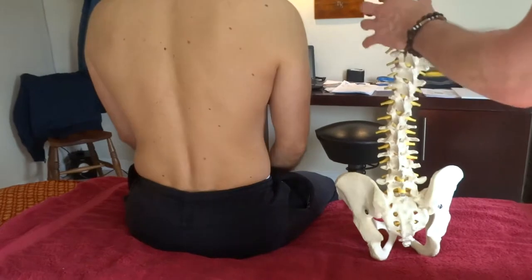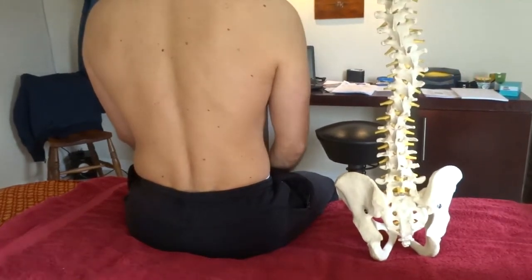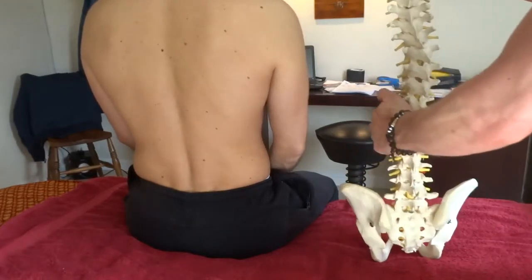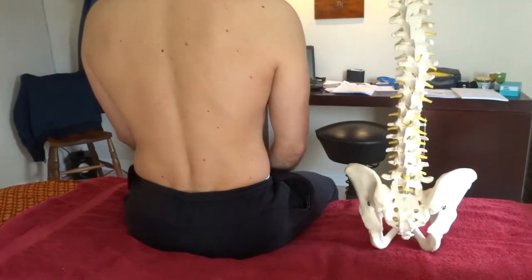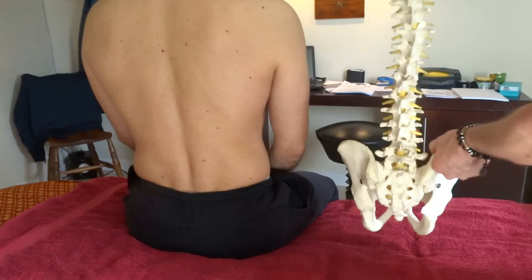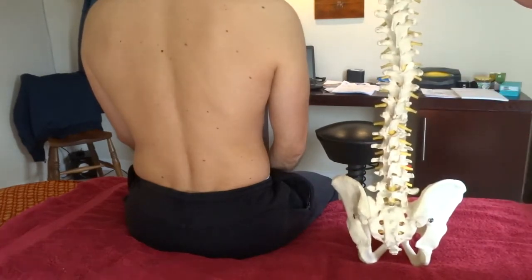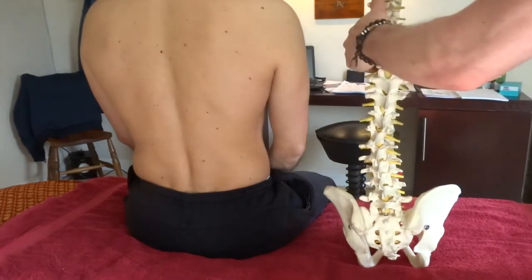The curves of the spine are called lordosis and kyphosis. The reason there are curves in the spine is for shock absorbency. If we had a straight spine, as we moved and walked, it'd be like stepping on stone all the time. It'd just be bang, bang, bang as you moved. Be no shock absorbency at all, and the disc would just bulge out of the spine. So there are 3 curves in the spine to act like a suspension system.